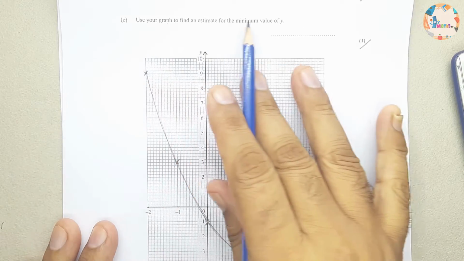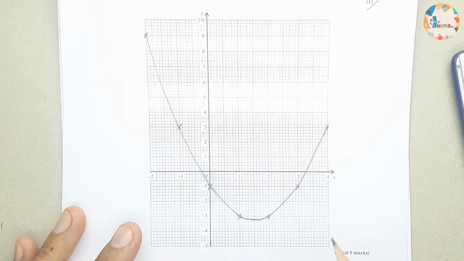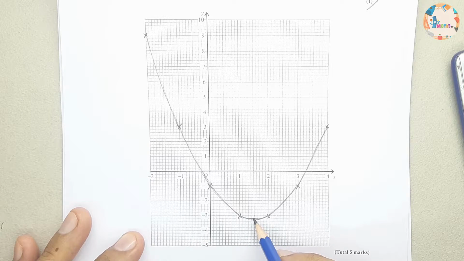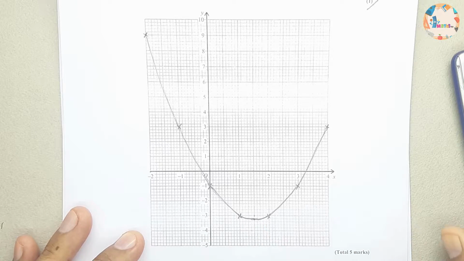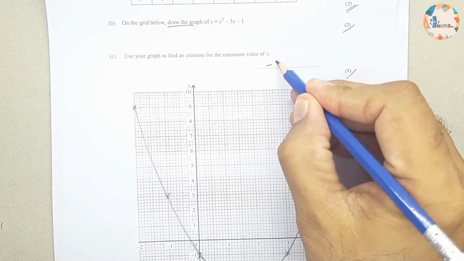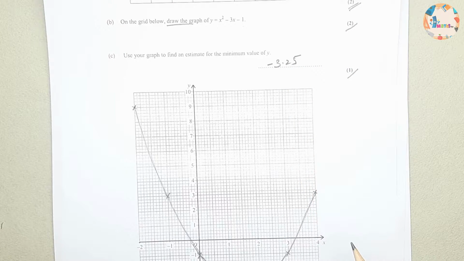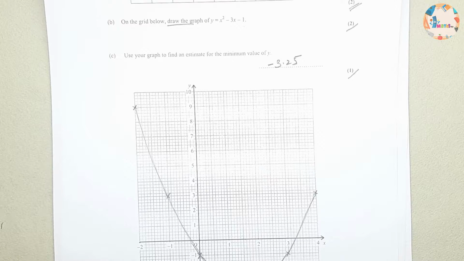Use your graph to find an estimate for the minimum value of y. So this is the minimum value of y, which we have taken with the calculator, which is minus 3.25. We can write here minus 3.25, or you can write minus 3.3, so that will be accurate.